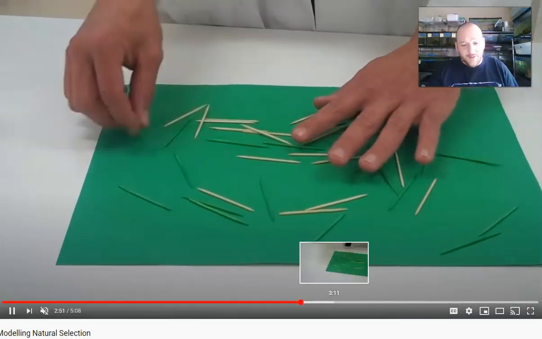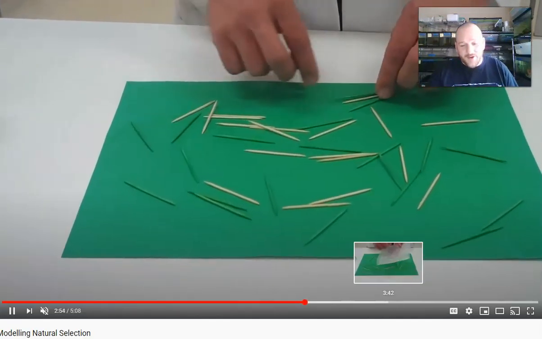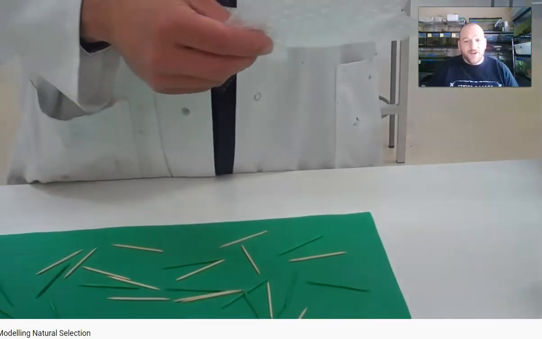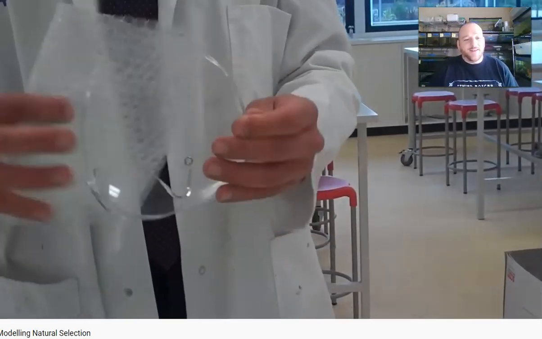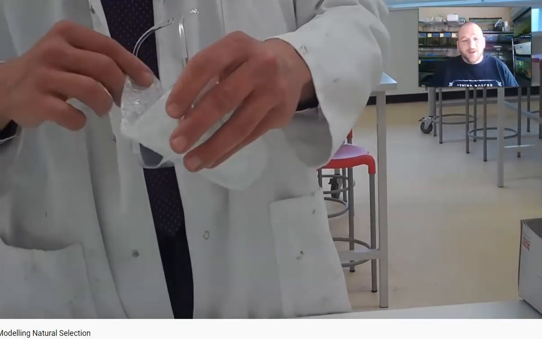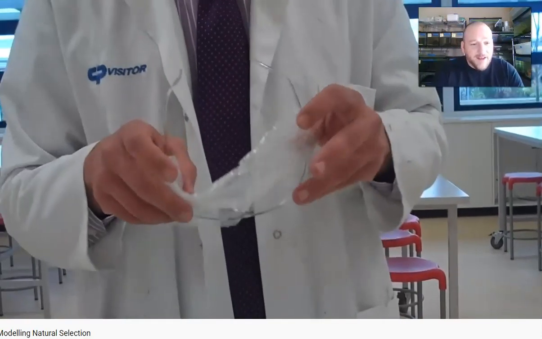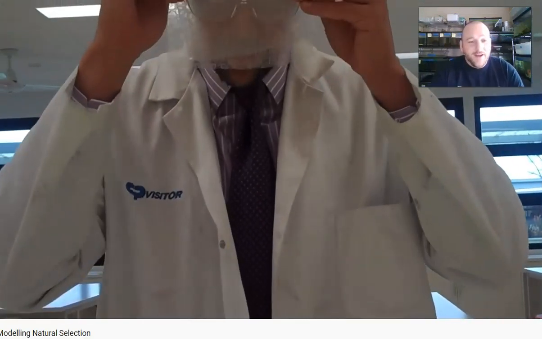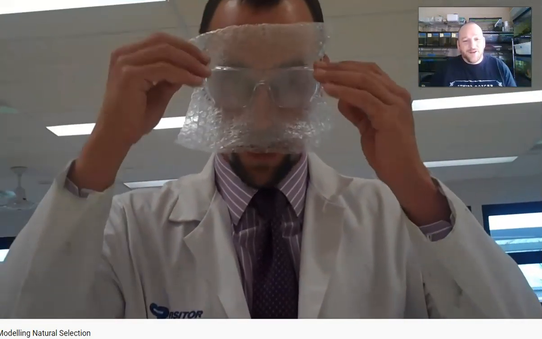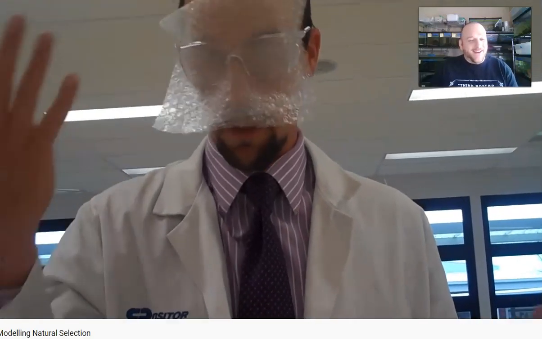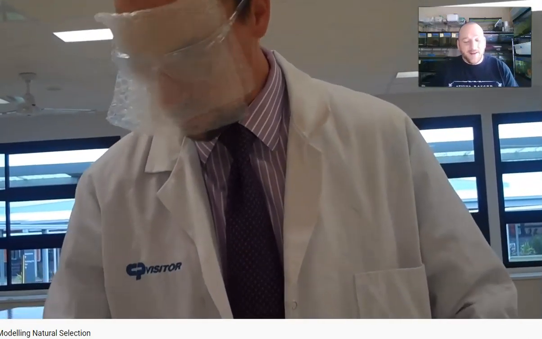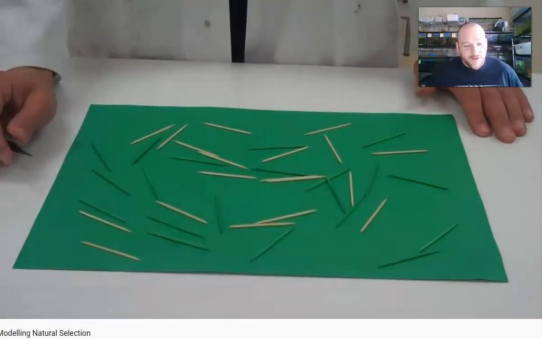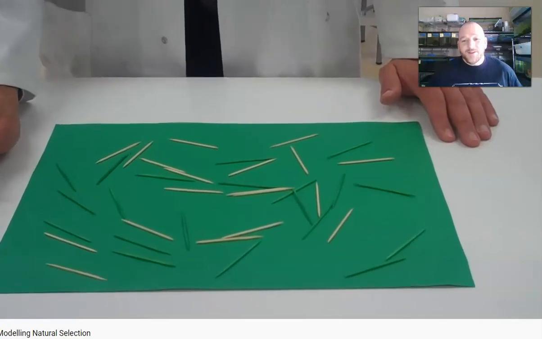But then what he does, which I think is just fantastic, is obscures his vision. He takes this piece of bubble wrap and shoves it underneath his goggles so that he can't see as well. And now, with this impaired vision, it makes it a lot more challenging to see the ones that match the same color as the paper. And so there may be some safety issues there in terms of breathing, but he goes through it a second time, and this time he's a lot slower in terms of what he gets, and presumably he's not showing bias here. He just can't see the ones that are the same color.